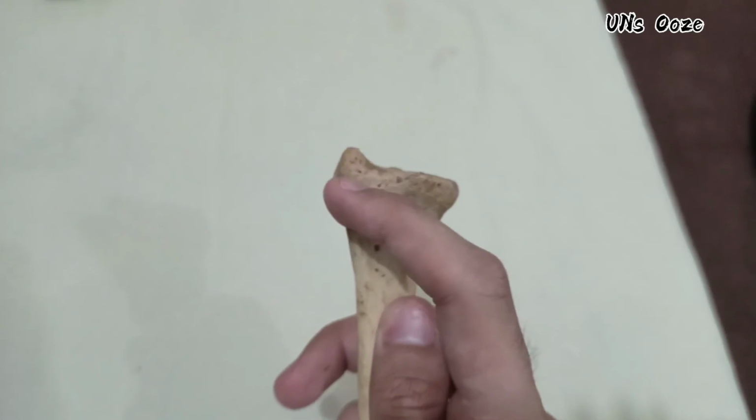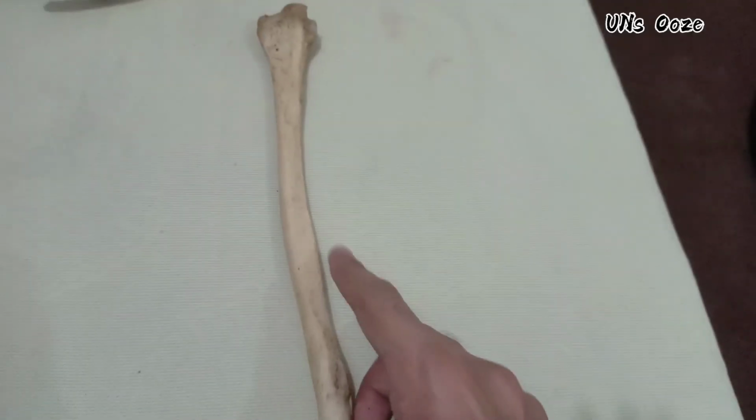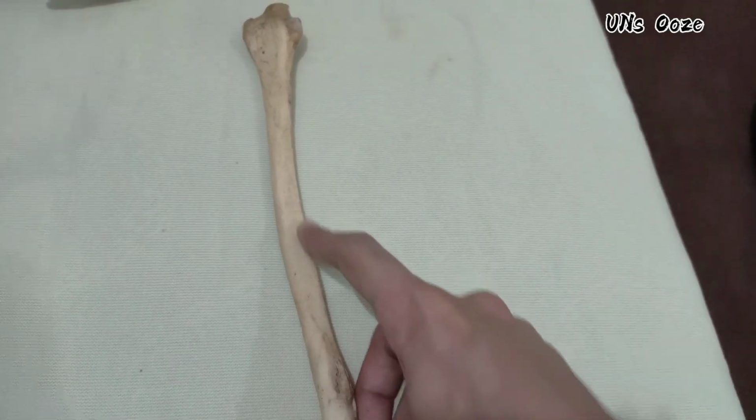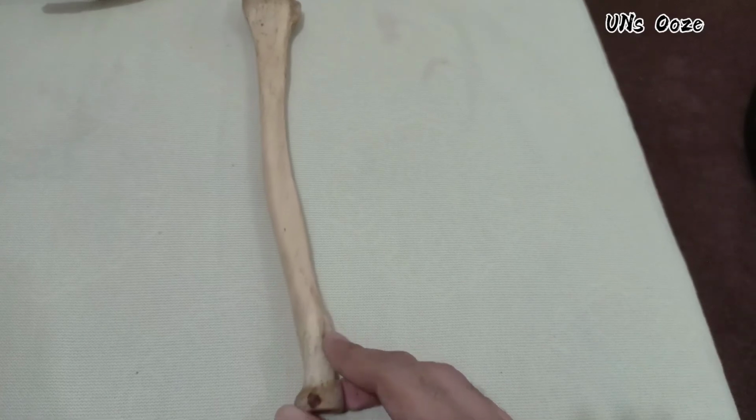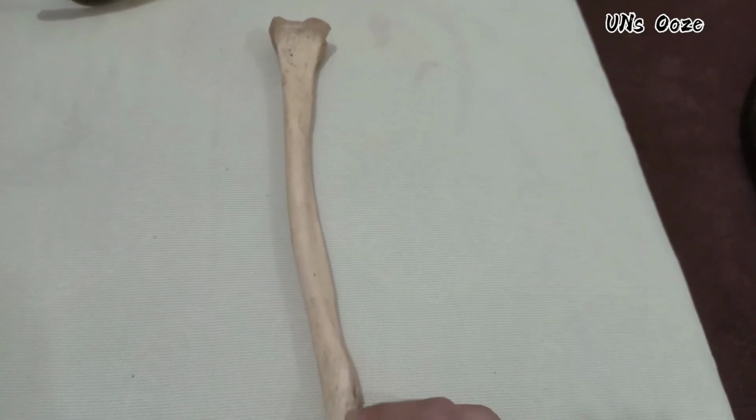So laterally the styloid process, posteriorly the tubercle of Lister, and medially the sharpest border, the interosseous border, and on the medial side the radial tuberosity and the head. So this is of the left side.